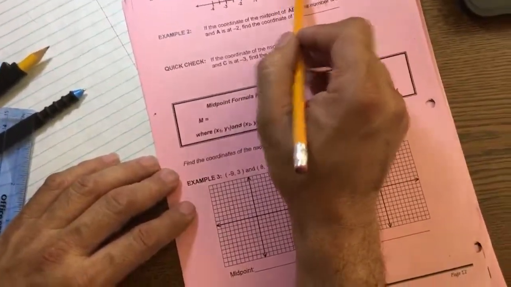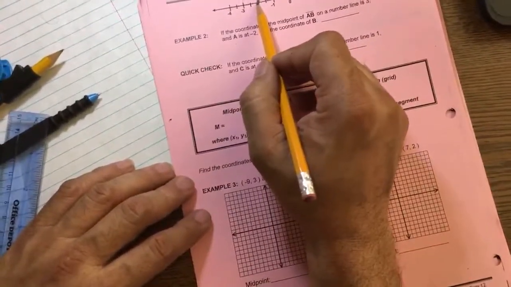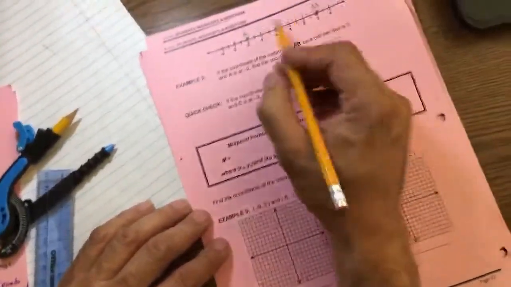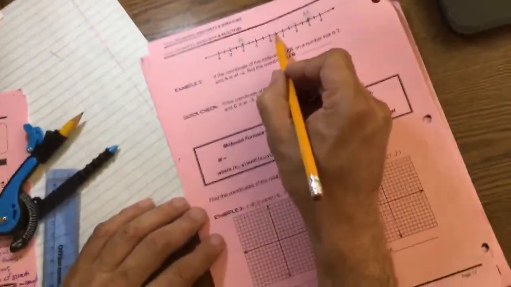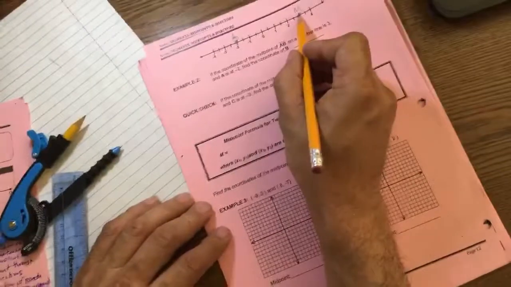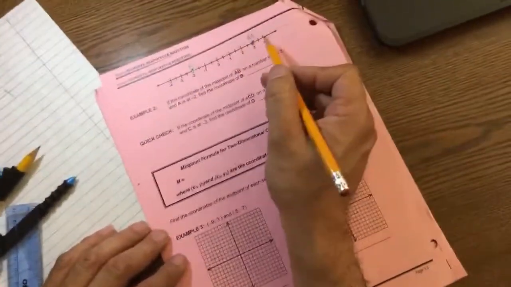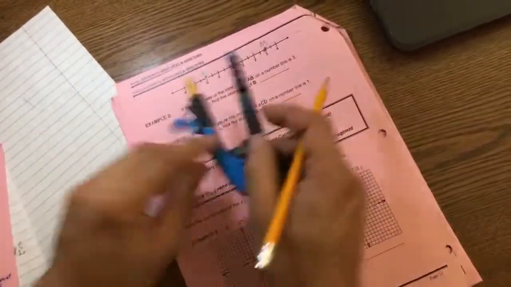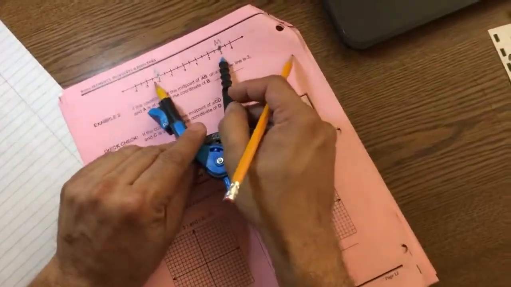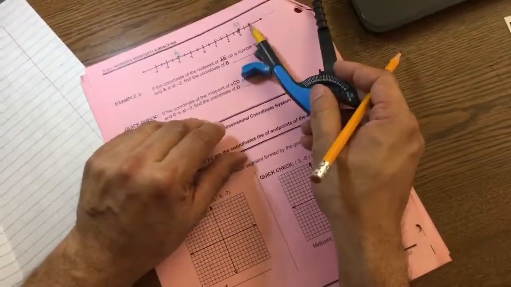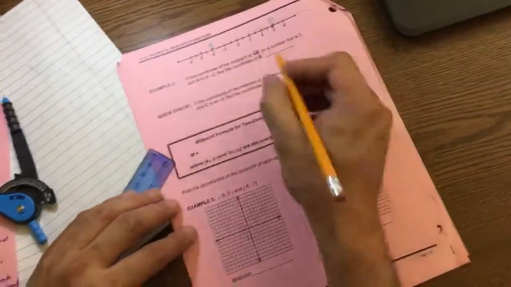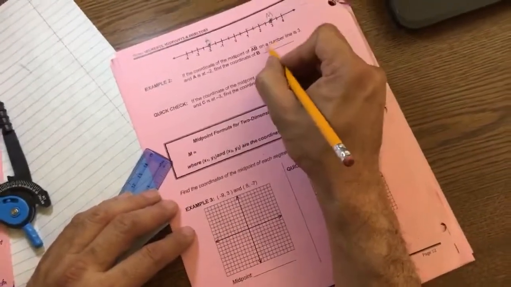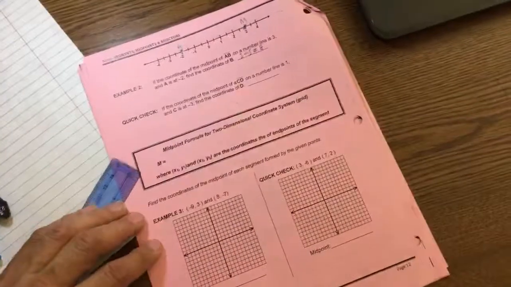That's the middle. A is on the left. So that must mean that B must be somewhere over here. 1, 2, 3, 4, 5, 6, 7, 8, 9, 10 of these. So 10 halves is 5. So if you measure this from negative 2 to 3, that's a 5. So B's over here, but I just can't see it. So I already know the answer is 3 plus 5, which is 8. So the coordinate is 8.